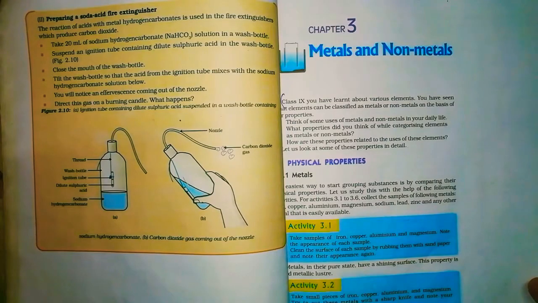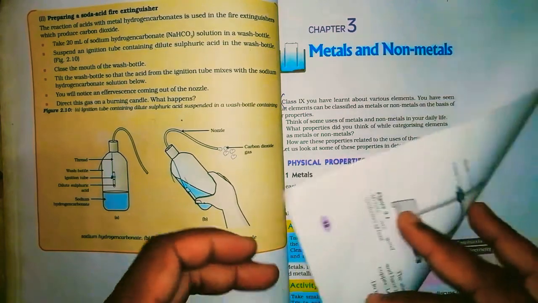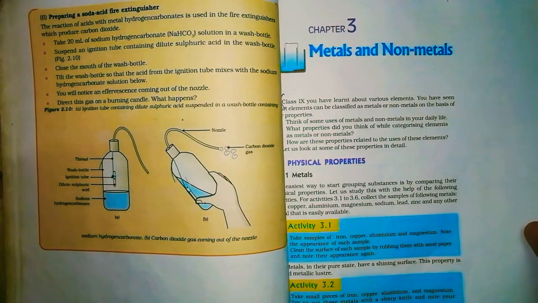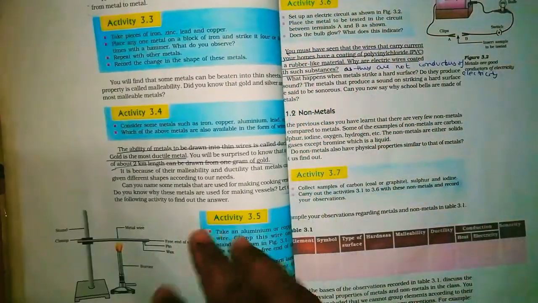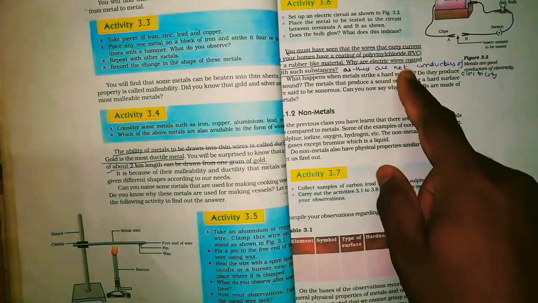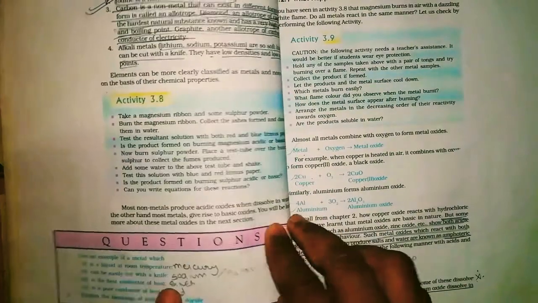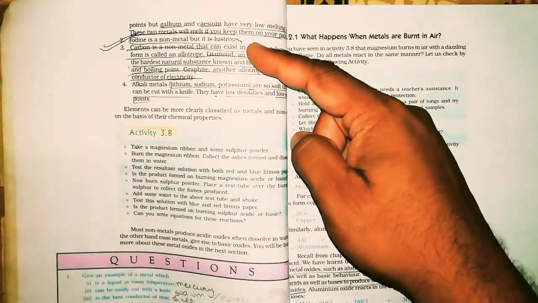So this is what we are going to learn: the physical properties of metals, how metals shine, and what their physical properties are, everything. And then completely the physical properties of non-metals. And there are some exceptional cases in both physical properties.